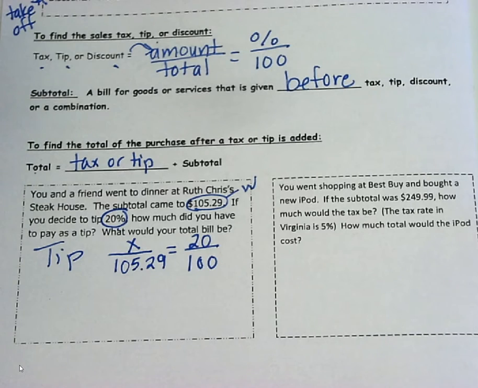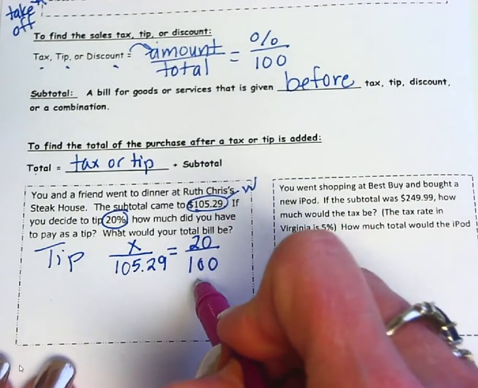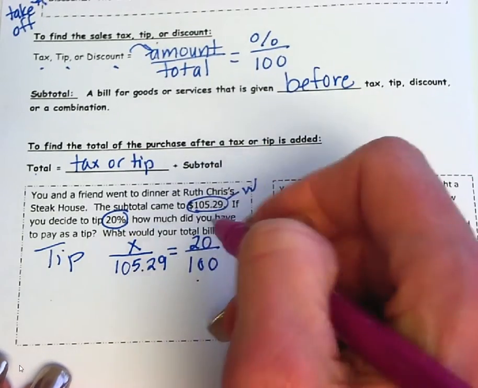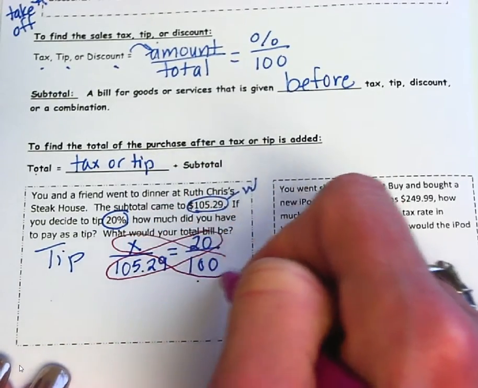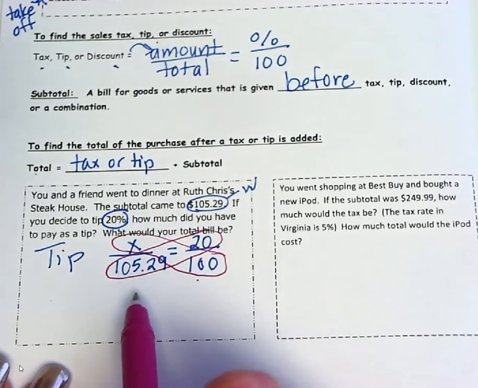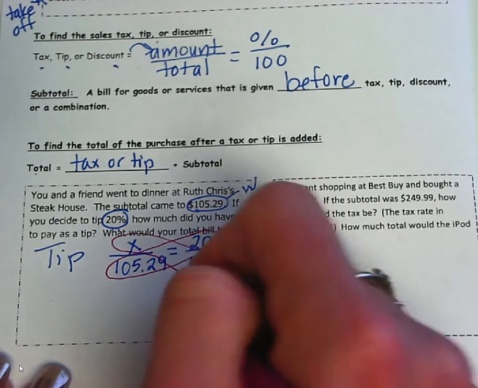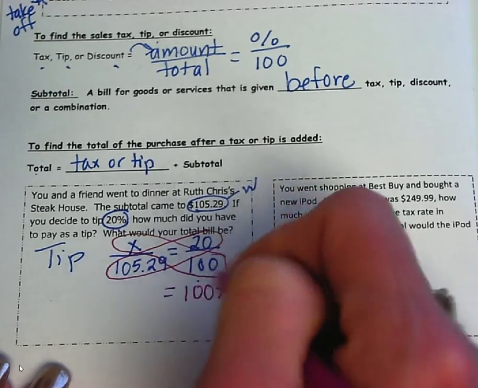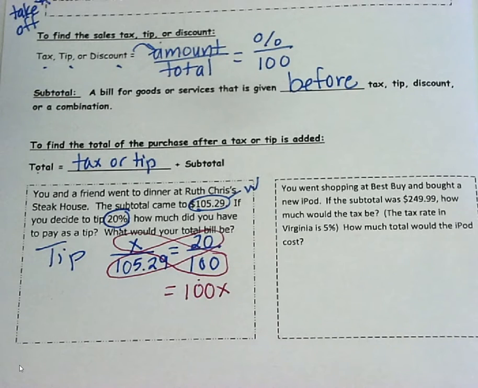So now to solve this, the best strategy for this would be I could either look at the relationship between 20 and 100 and divide by 5, or I could use my cross products because I have a calculator that I could use on this. And if I multiply $105.29 times 20, what do I get? Who's got it? $105.29 times 20.